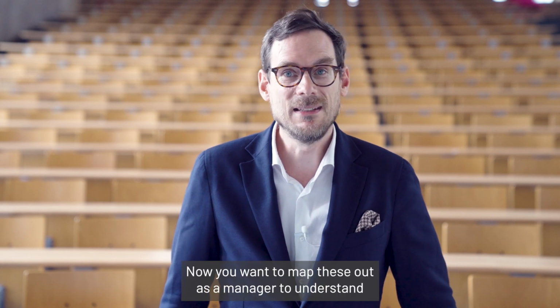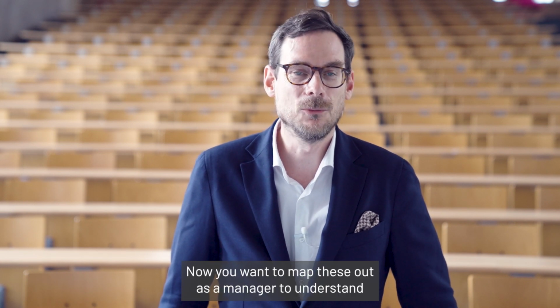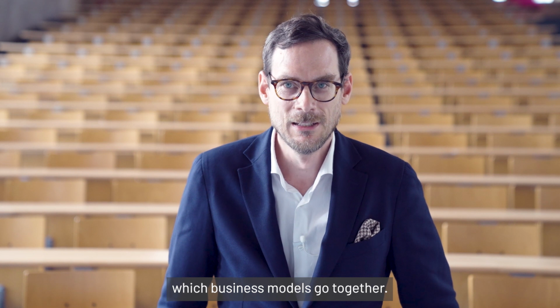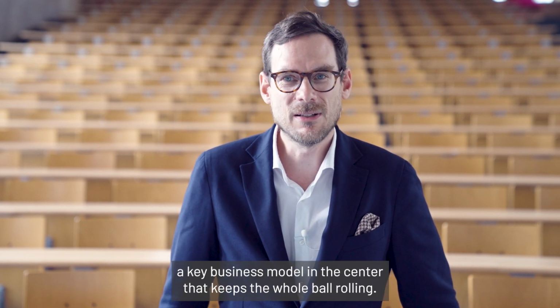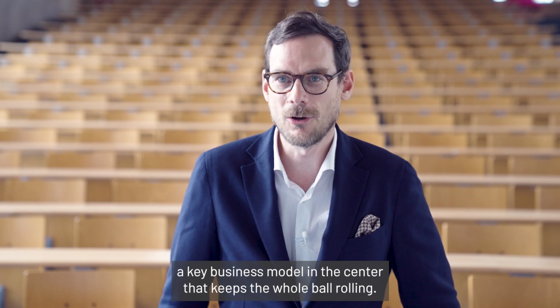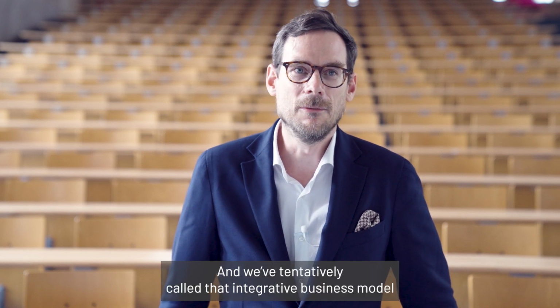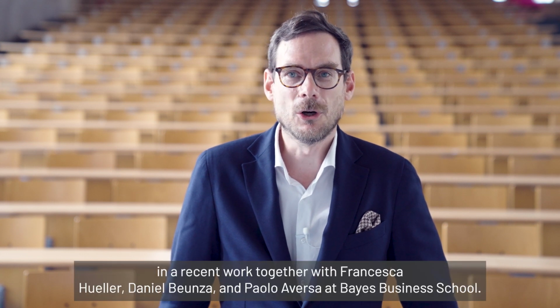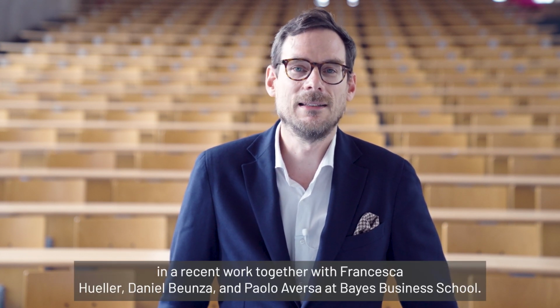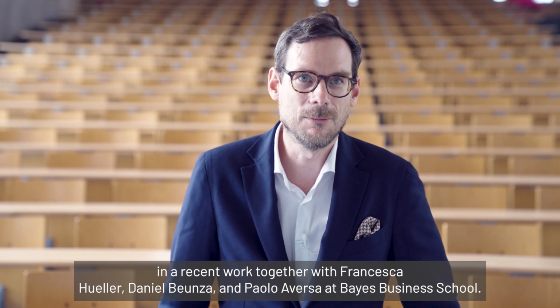Now, you want to map these out as a manager to understand which business models go together. And when you have a full map, you sometimes discover that there is a key business model in the center that keeps the whole ball rolling. And we've tentatively called that integrative business model in a recent work together with Francesco Weller, Daniel Reza, and Paolo Aversa at Bayes Business School.